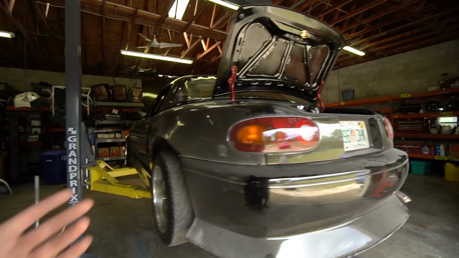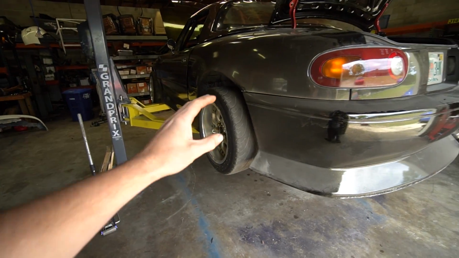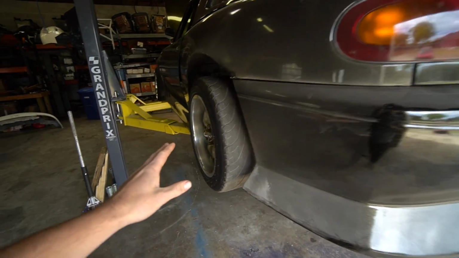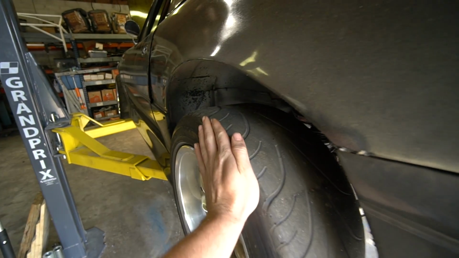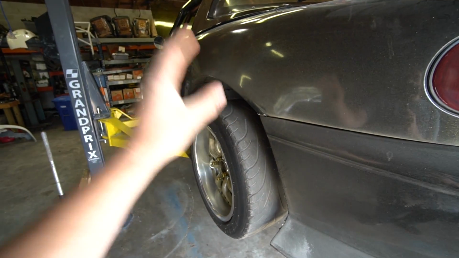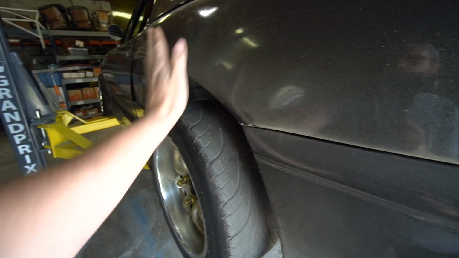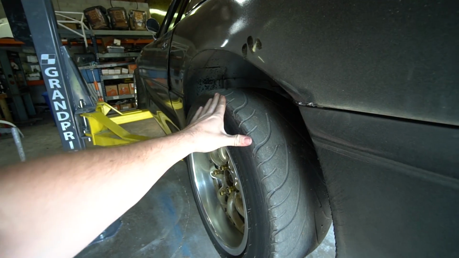So for this car, we kind of went full tilt. We're looking for mechanical grip. We want the suspension of the car to make as much grip as possible, because the more grip the suspension of the car makes, the less we're demanding out of the tire.